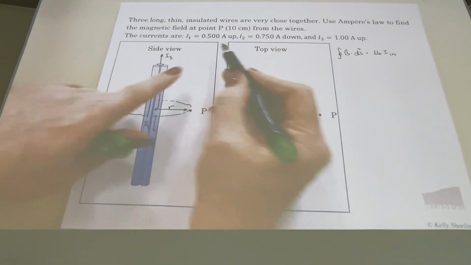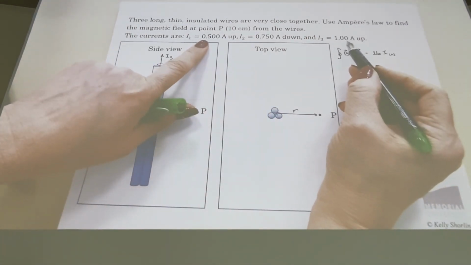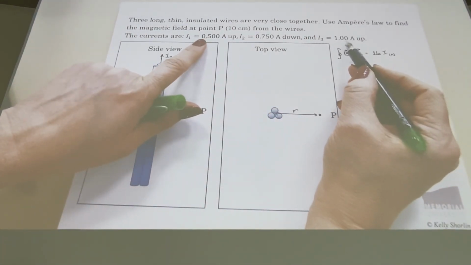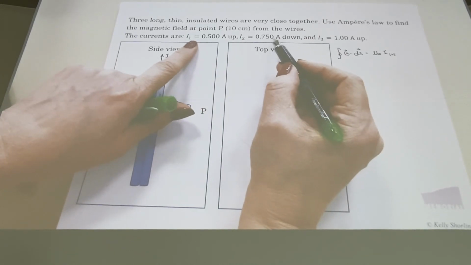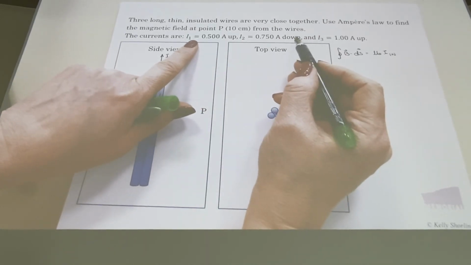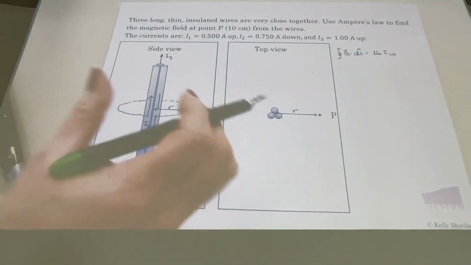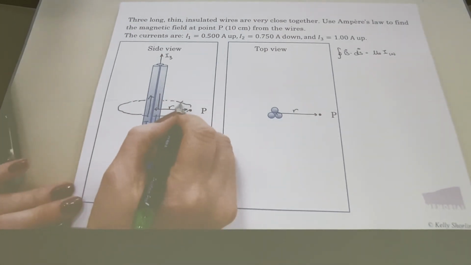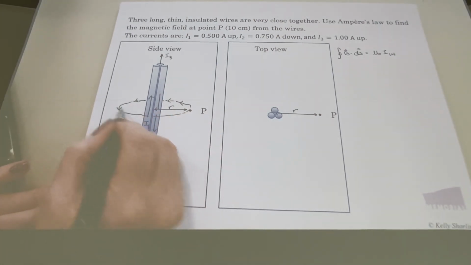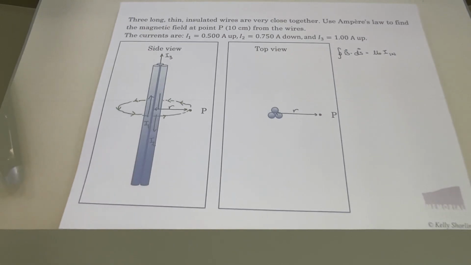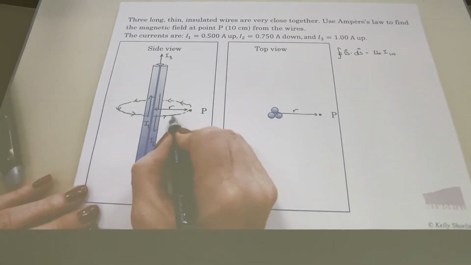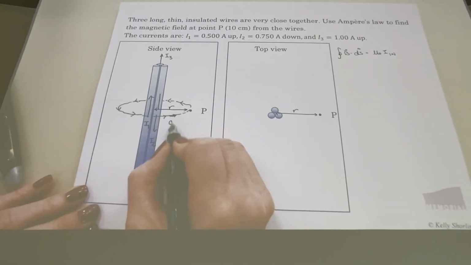For the orientation, I notice that the net current points up, so I have 1.5 up and 0.75 down. So overall, more current flows up than down. So I'm taking my orientation to be this way of my path. Okay, so there's my path S. There's a little bit of my path ds.